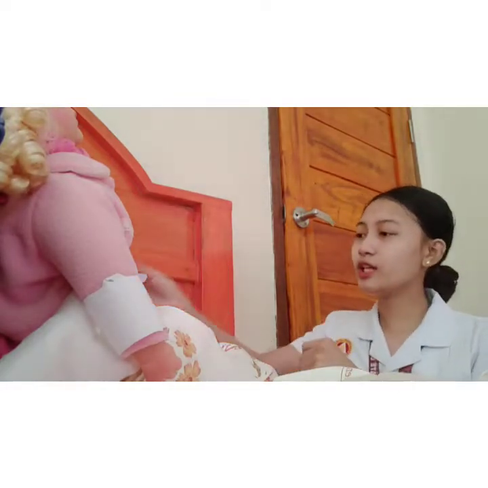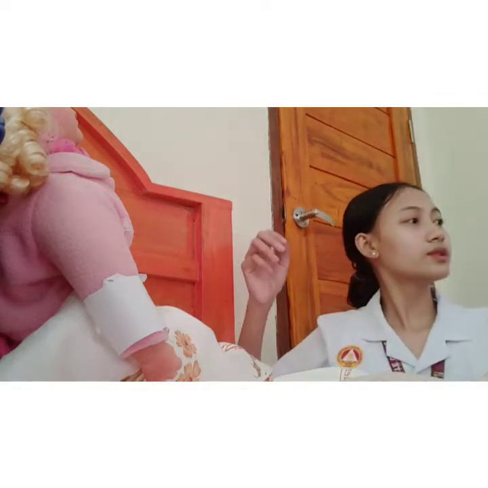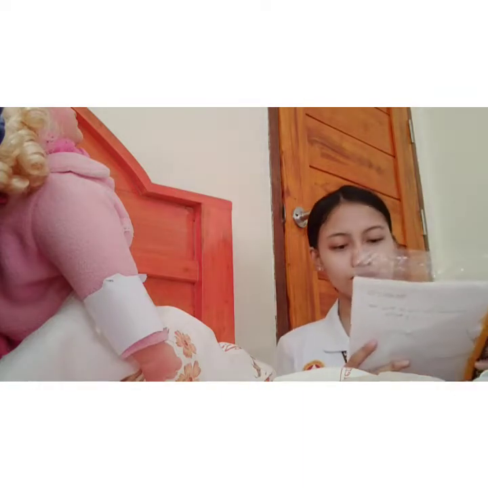It also provides comfort and relief, for example with hemorrhoids. Then for the assessment, we need to identify at least two identifiers of the patient. Ma'am, check ko lang po yung wristband po ninyo. Okay, correct patient po.